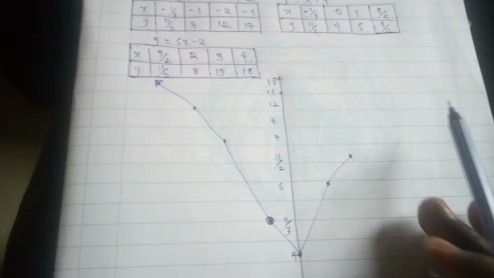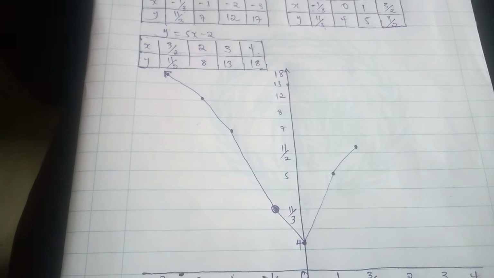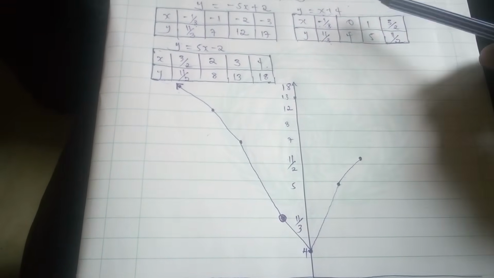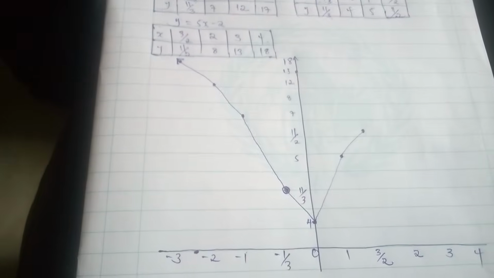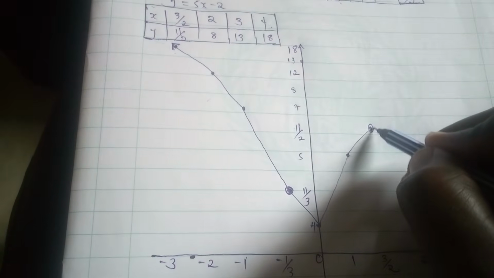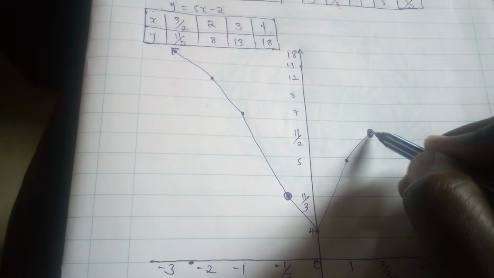So from there you plot the last one, 3 over 2 comma 11 over 2. So these ones are included, so it's a closed circle like that one.